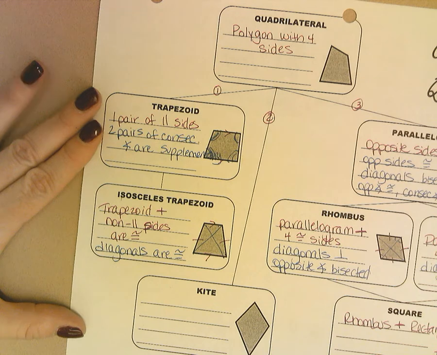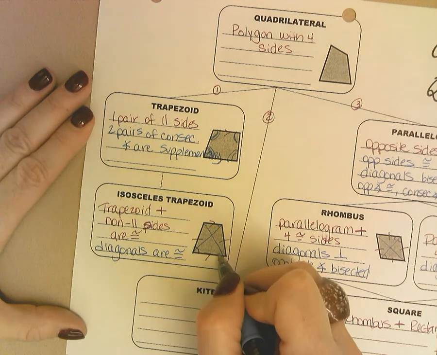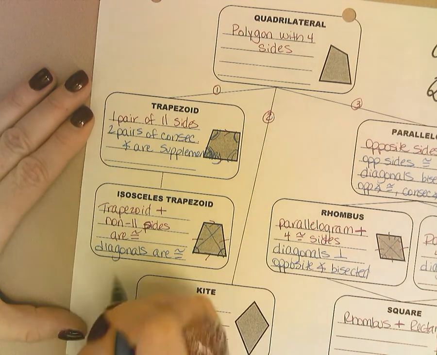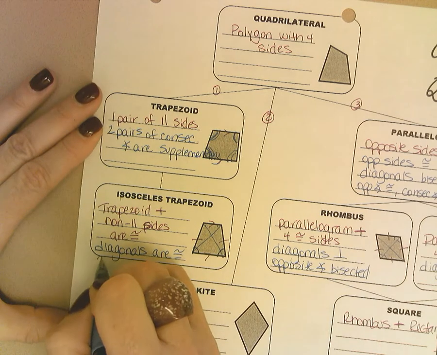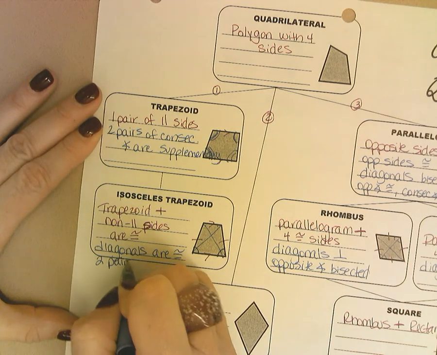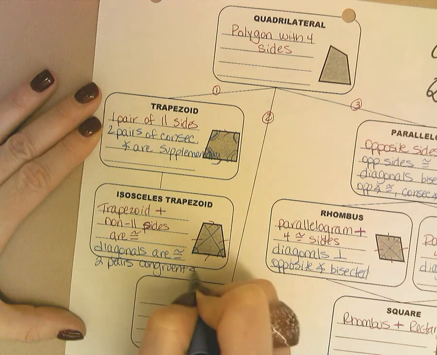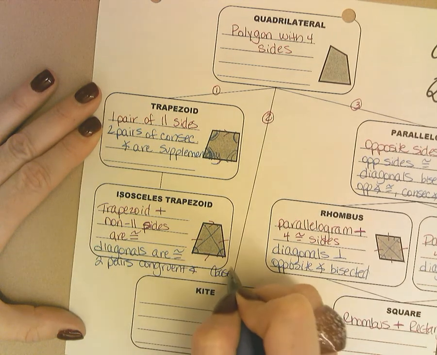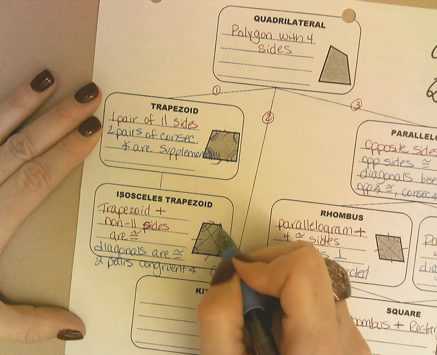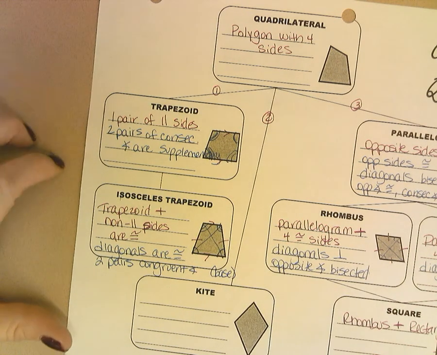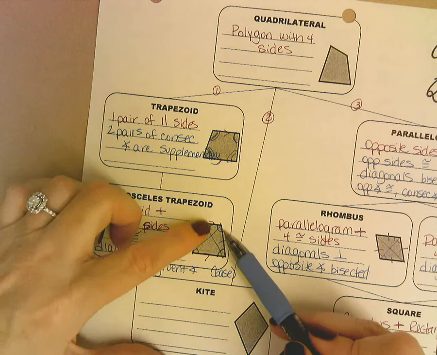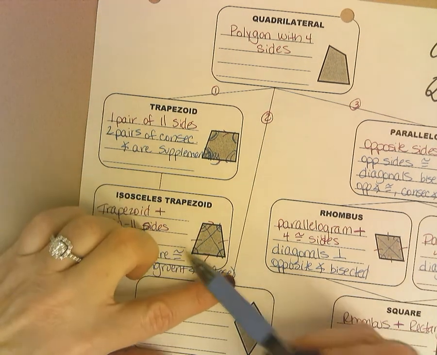And the other thing you can say is that these consecutive angles down here are congruent, so he's got two pairs of congruent angles as well. So his base angles are congruent, and then the ones at the top are also congruent. That makes sense. Kind of like an isosceles triangle. When you have same sides, you get same angles.